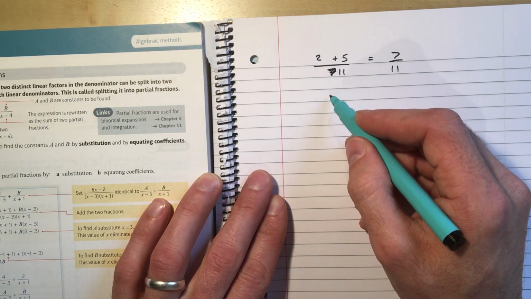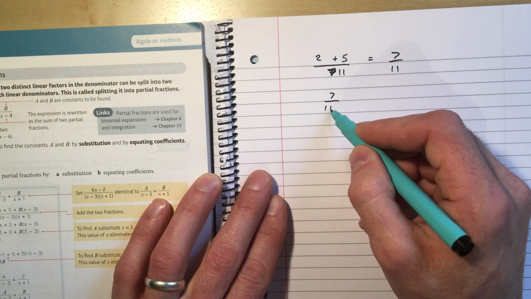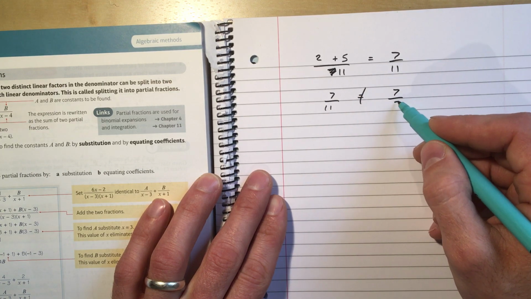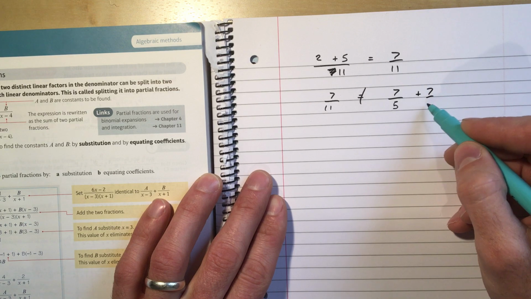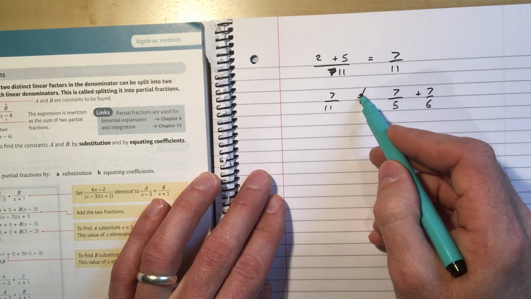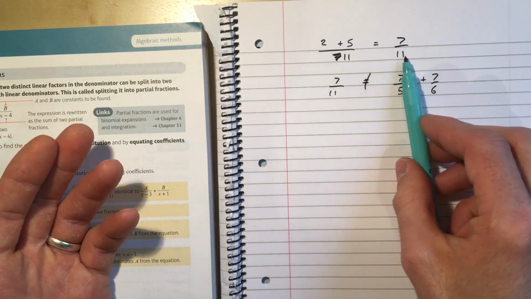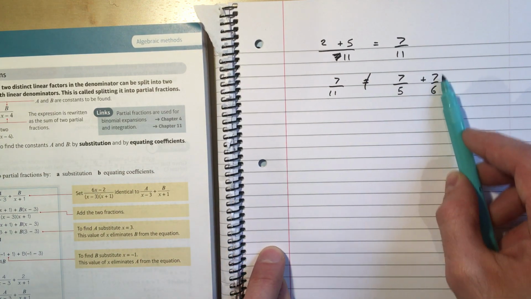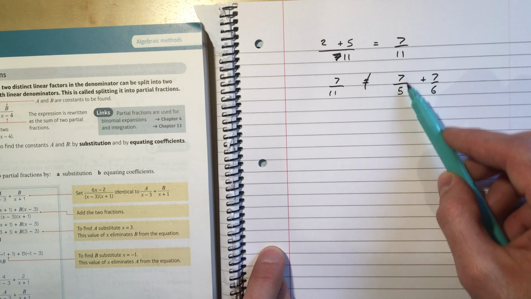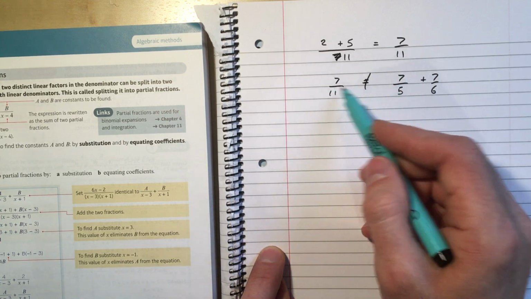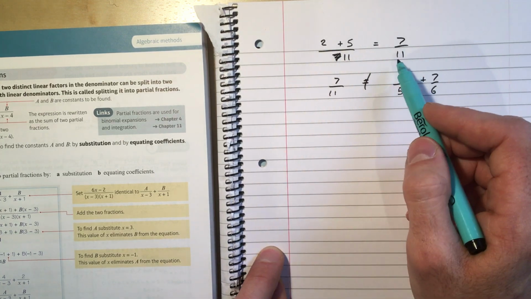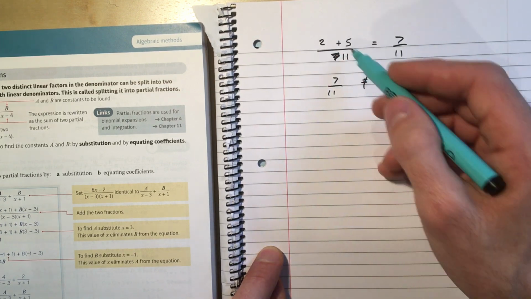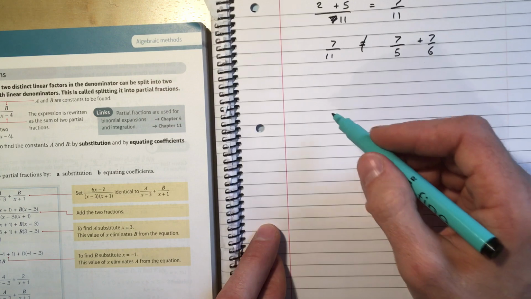But I can't do that as 7/11ths isn't the same as 7/5ths plus 7/6ths, okay? Hopefully that's obvious when we think of it in numbers. 7/6 is bigger than 1. I can't have a fraction bigger than 1 and add together another fraction bigger than 1 and get an answer less than 1. So this is obviously not true, and this is obviously true: if you get 2/5ths and 5/11ths and you add them together, you get 7/11ths. In numbers, that's obvious.